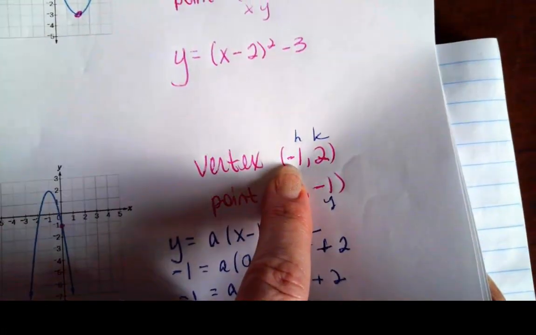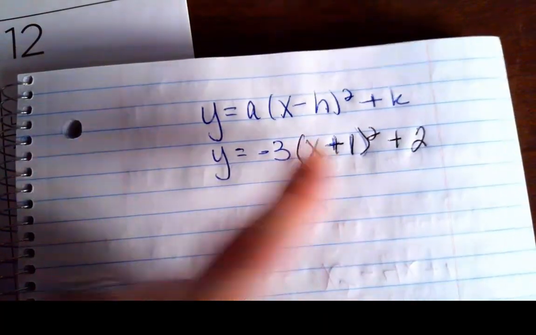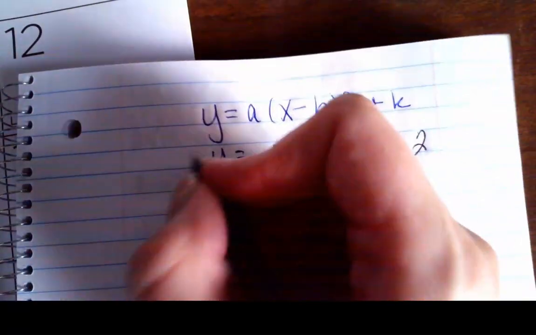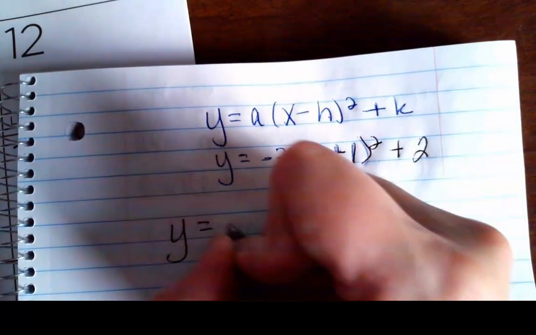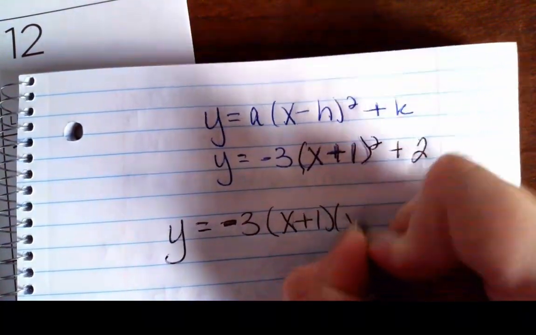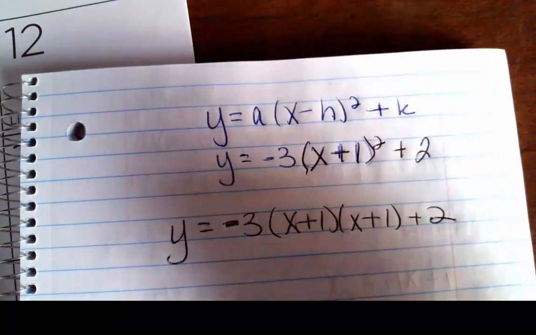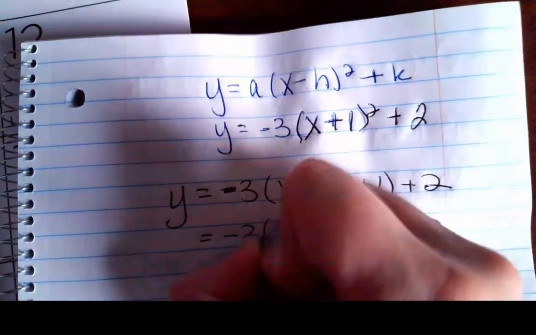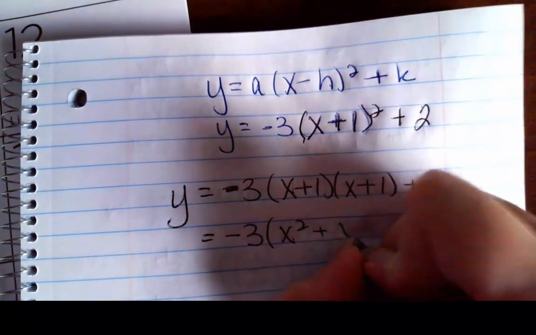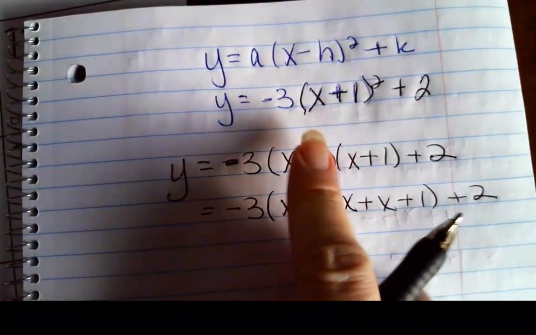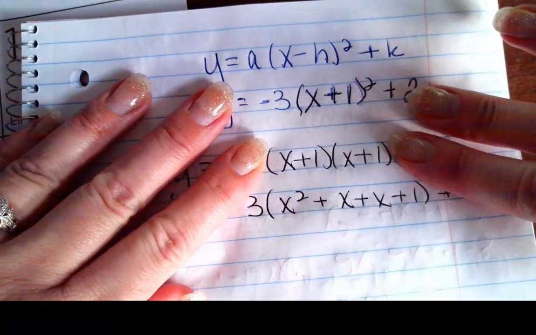So I just took my vertex. Instead of -1, it's now x plus 1. And then my 2 is just plus 2. Now let's see what it would look like if I FOILed it out. So this is vertex form. I've got y equals -3 times x plus 1 times x plus 1 plus 2. So I FOILed this part.